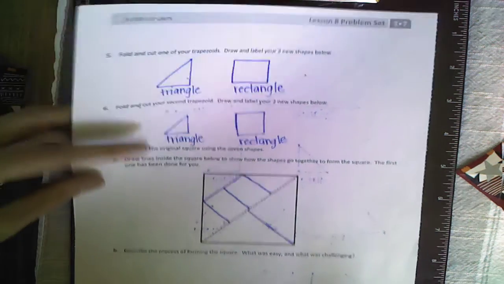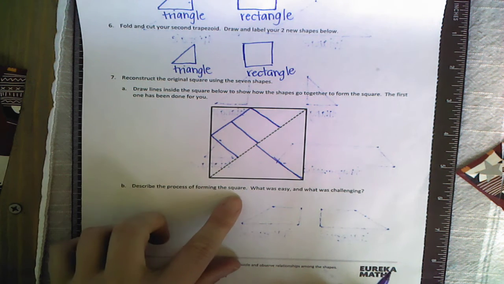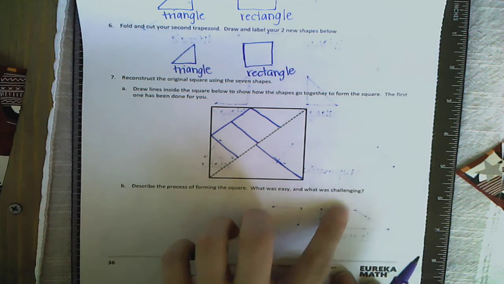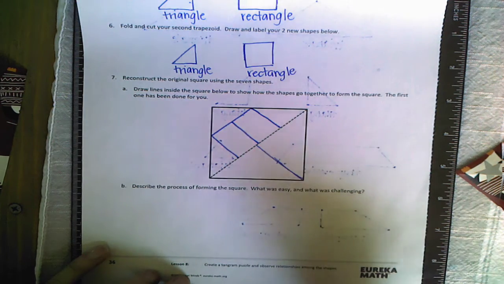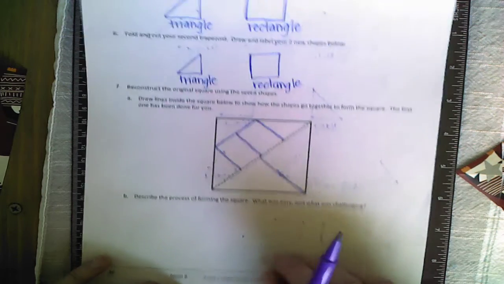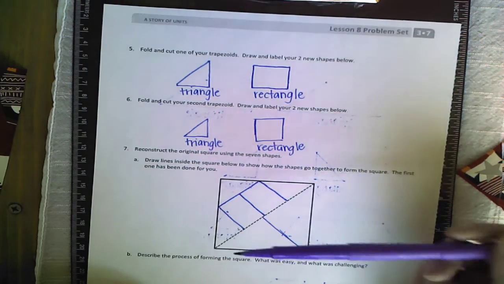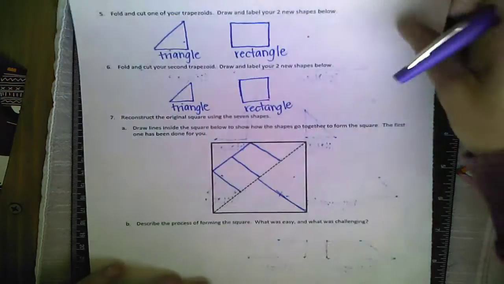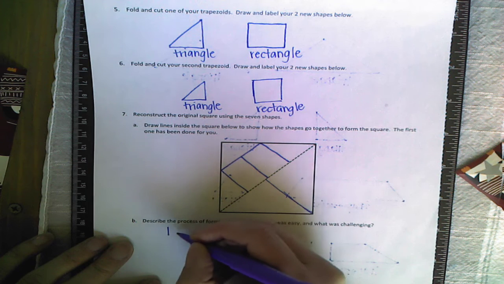Okay, so then the last one, will you read it with me, please? It says, describe the process of forming the square. What was easy and what was challenging? Okay. So for me, I thought about it going backwards, right? So I went from number 6 to number 5 to number 4 to number 3, and I worked my way back to a complete square. So that's what I'm going to write.